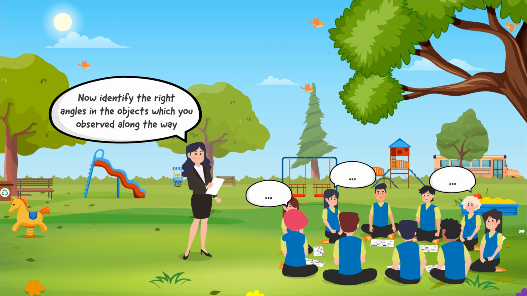Guide the students to identify the right angles in the environment. Let's continue with their experience further, but in our next video.